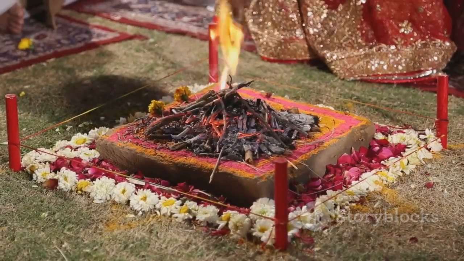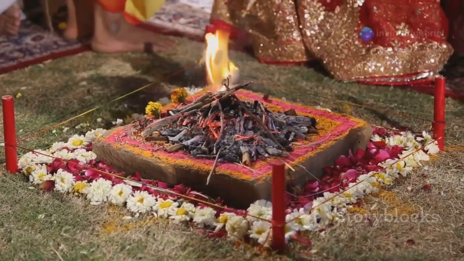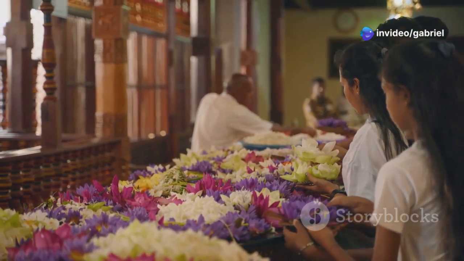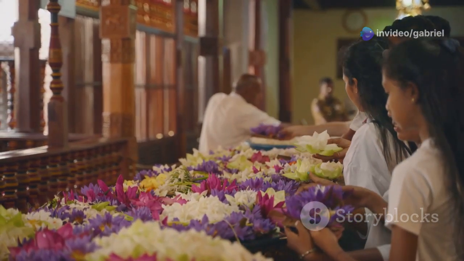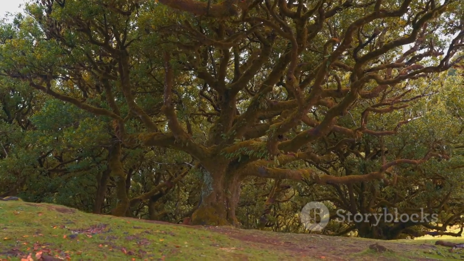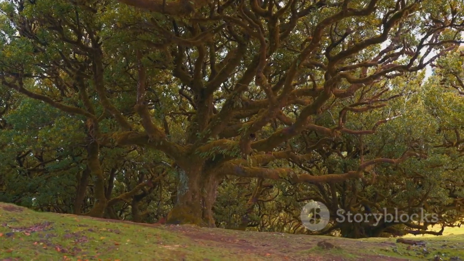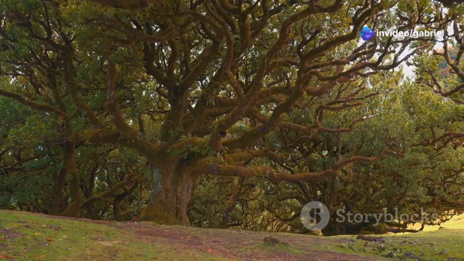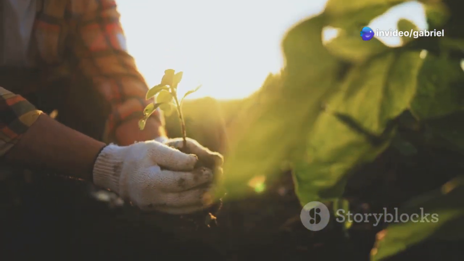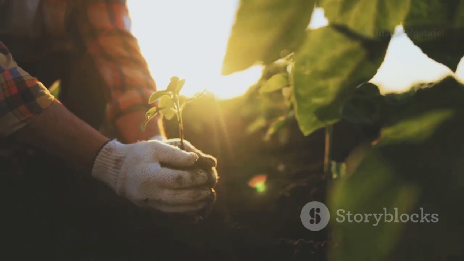Plants have also played a significant role in human spirituality and culture. Flowers, with their beauty and fragrance, have been used for centuries in rituals, ceremonies, and as offerings to deities. Trees, with their imposing size and longevity, have been revered as symbols of strength, wisdom, and connection to the natural world. The domestication of plants, beginning around 10,000 years ago, marked a turning point in human history.